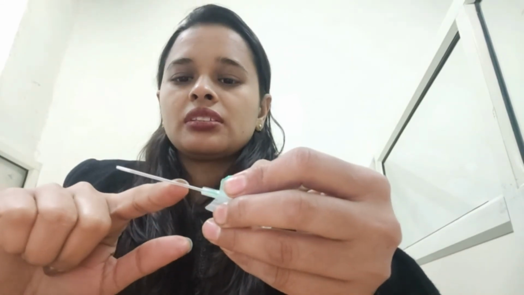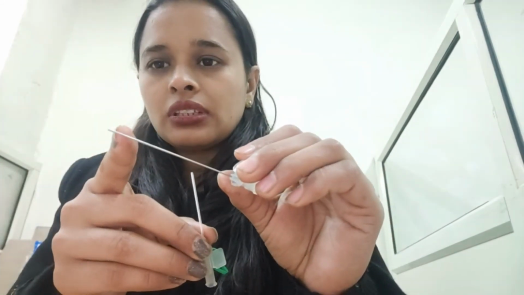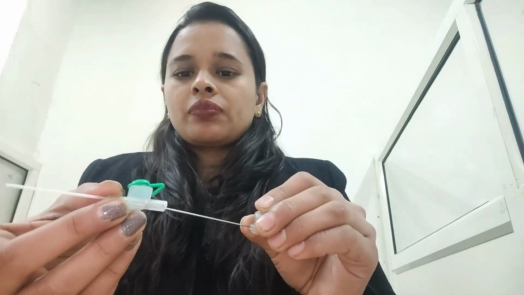The bushing. This is the bushing, and this is the catheter, and here it is the needle. I will show you, this is the needle. Check it.